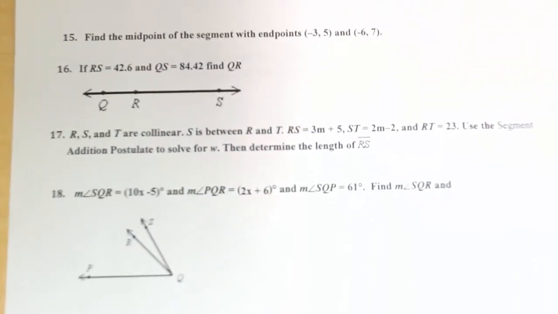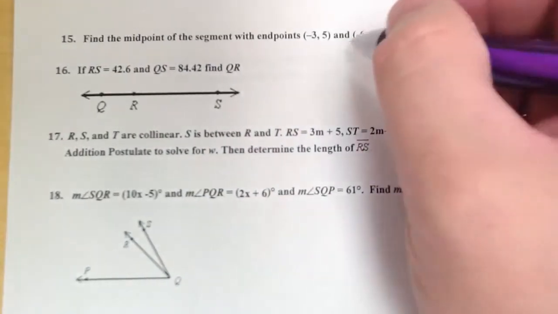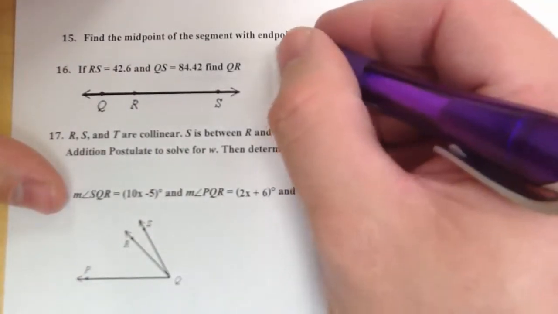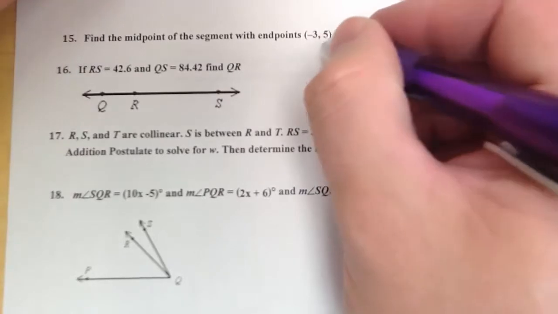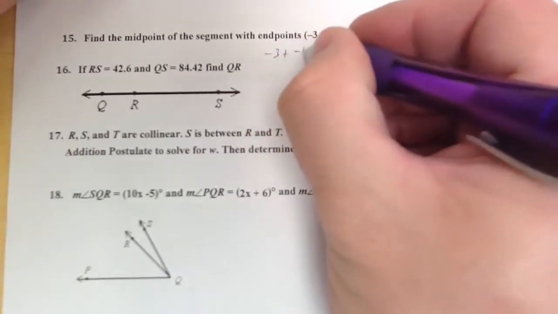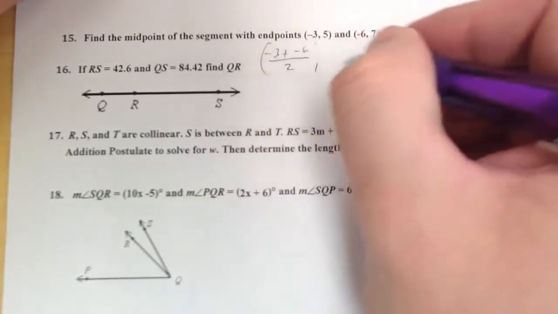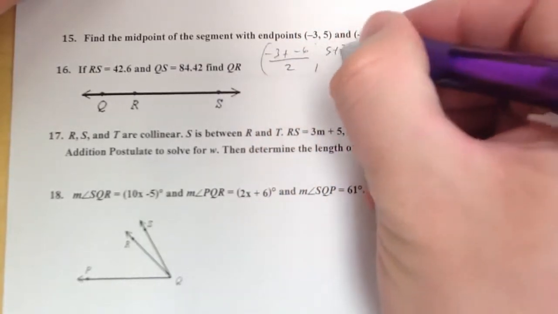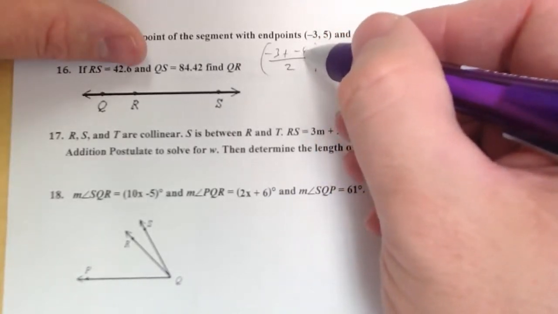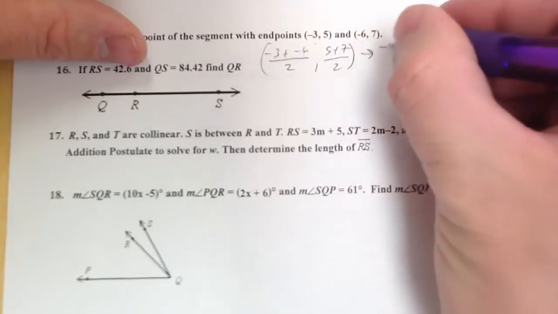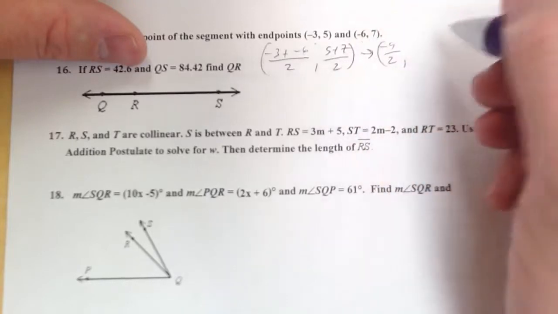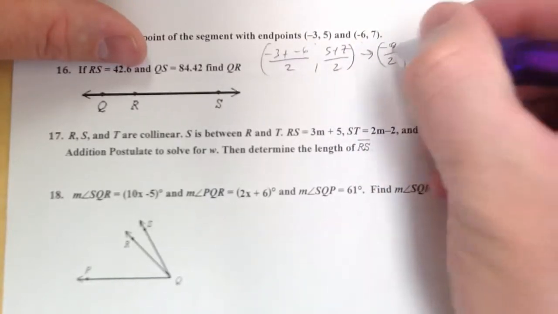Question 15. Find the midpoint of the segment with endpoints -3, 5, -6, 7. The midpoint formula for this question uses x1 plus x2 divided by 2, so -3 plus -6 divided by 2. And then for the y-coordinate, 5 plus 7 divided by 2. -3 plus -6 is going to be -9, so -9 over 2. 5 plus 7 is 12. 12 divided by 2 is 6. And that would be your answer.